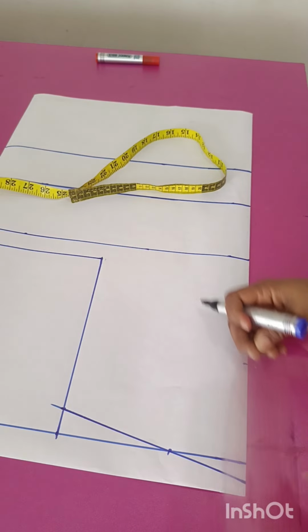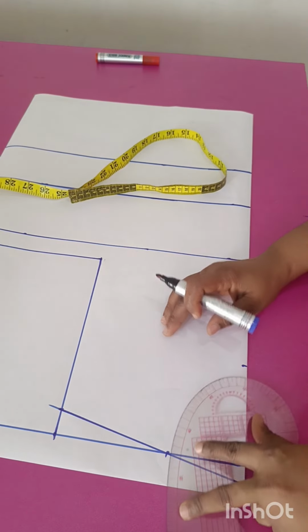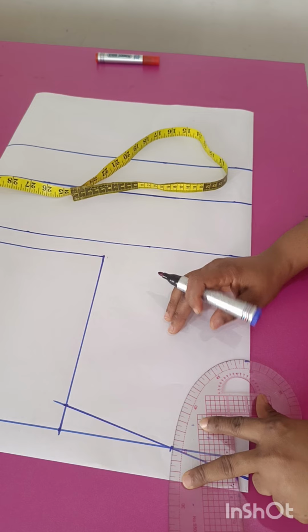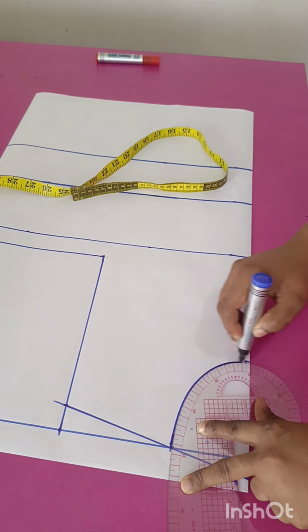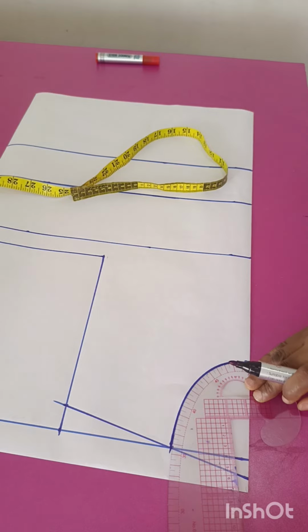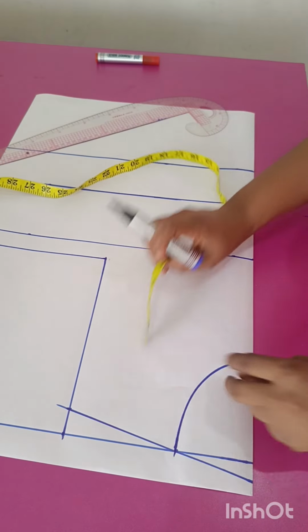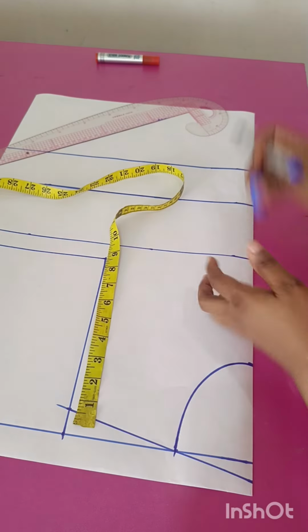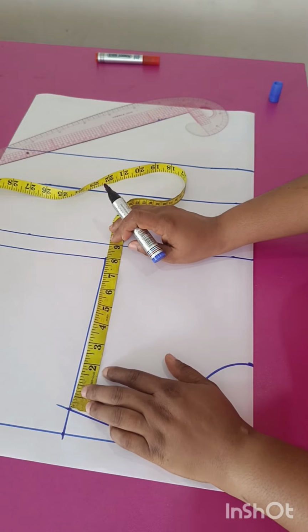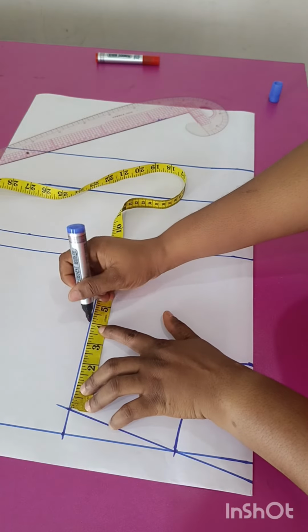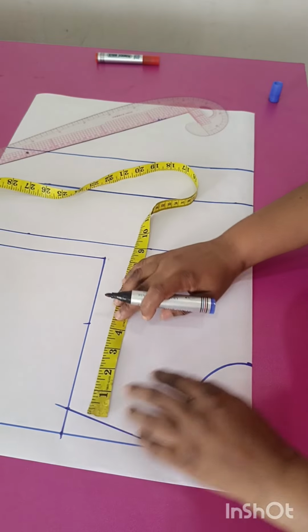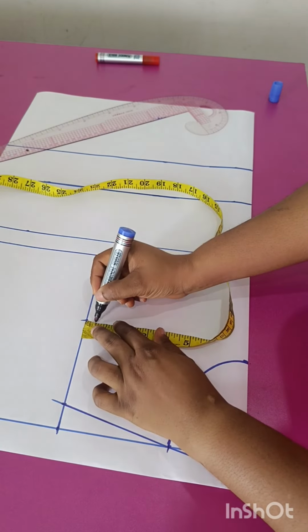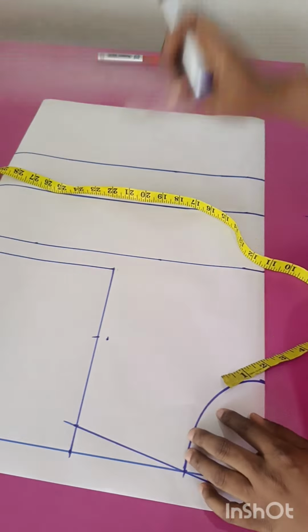After then, I'll create my neckline. This is my neckline. Then you come to your armhole and divide it by 2. So my armhole divided by 2 is 4. That's the middle point. At the middle point, you come in by 1/2 inch and you create your armhole curve.